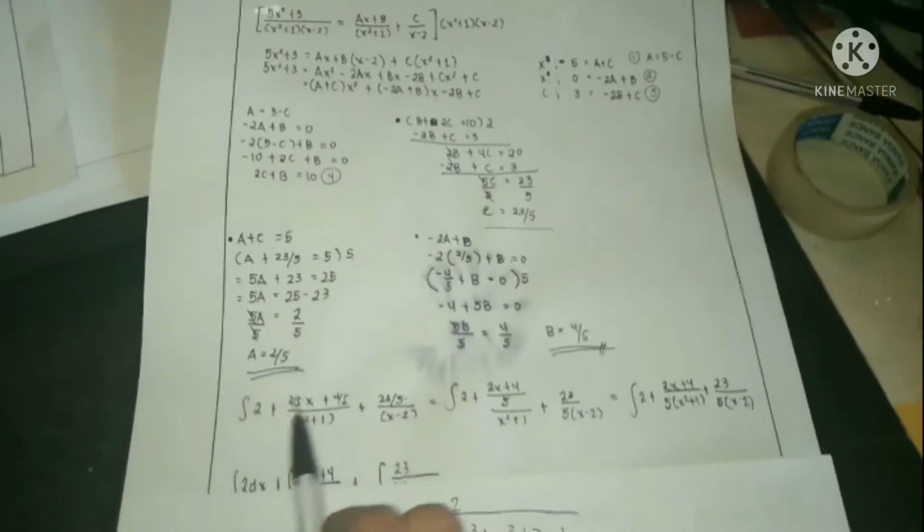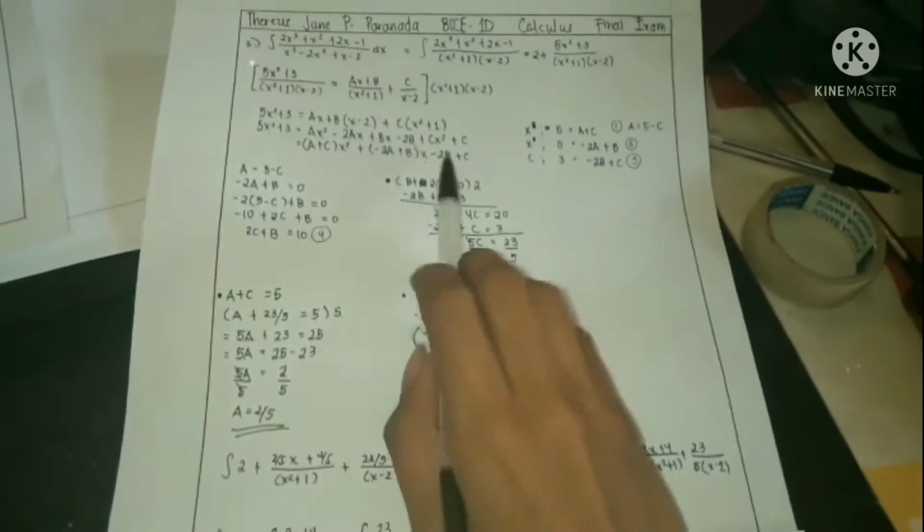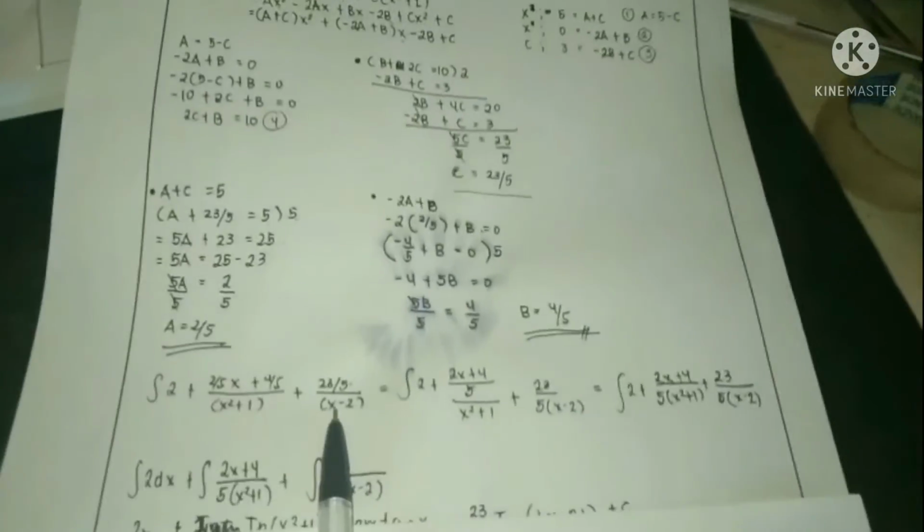So meron na tayong value ng a, b, at c. So next step is to integrate na tayo. So kunin lang natin yung nakuha natin kanina dito, which is the integral of 2 plus ax plus b. So yung value ng a natin which is 2/5 x plus yung value ng b which is 4/5 over x squared plus 1 which is eto. Next plus c which is 23 over 5 over x minus 2.